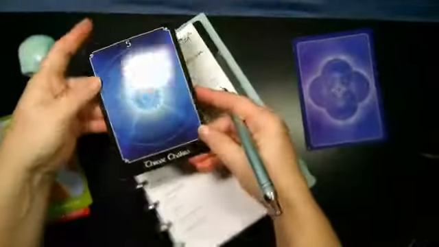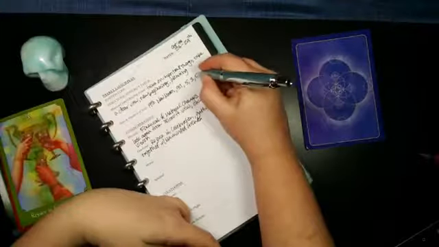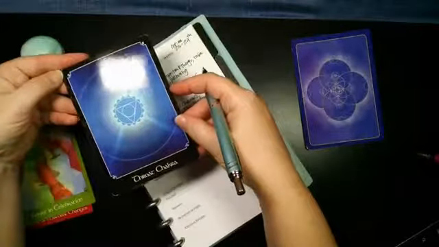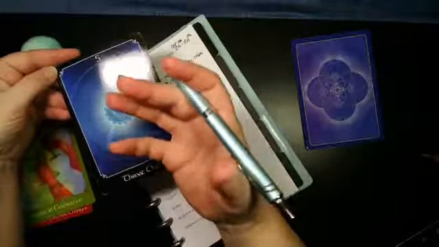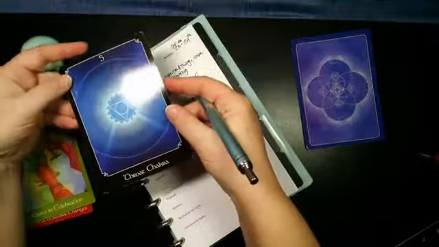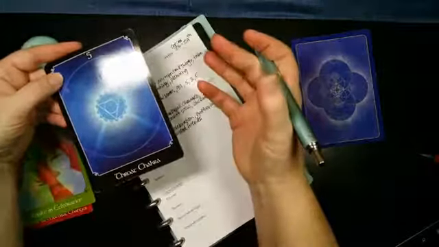All right, I keep picking the wrong one. Okay, the mental, we've got another 5 here, so we'll put that 5 back up there again. This is the throat chakra card. So this is all talking about speaking into existence, right? Like, thoughts become things, right?